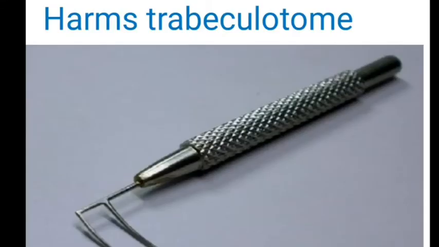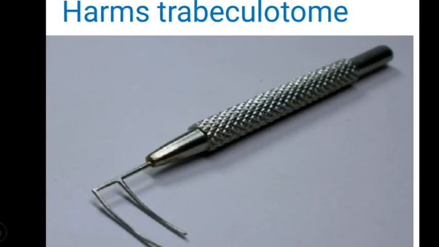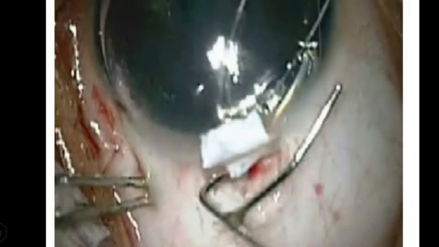The next procedure is the trabeculotomy. Here from the external approach we are reaching the trabecular meshwork and incising it. Okay. So this is the Harms trabeculotome which is used in the procedure of trabeculotomy. This inner prong goes in the trabecular meshwork area, whereas the outer one acts as a guide to locate where exactly the inner one is.